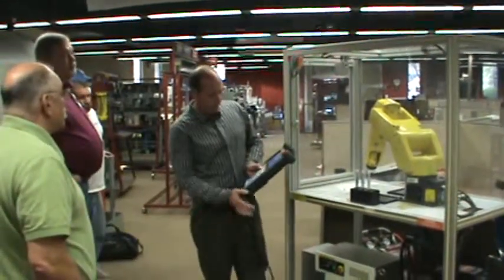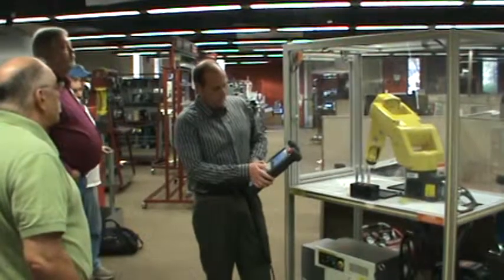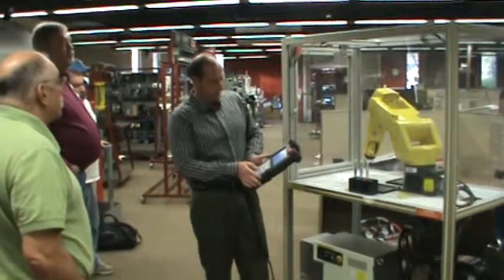Same thing again, I'm going to hit Shift, F5 for record. It tells me new position is calculated.